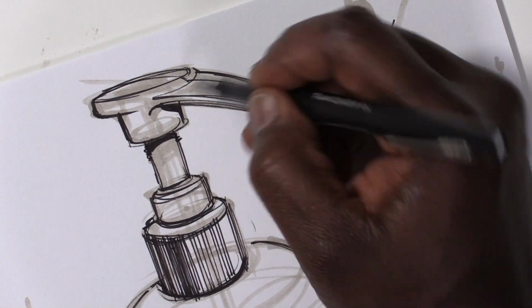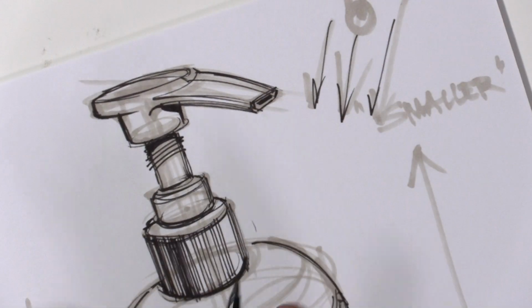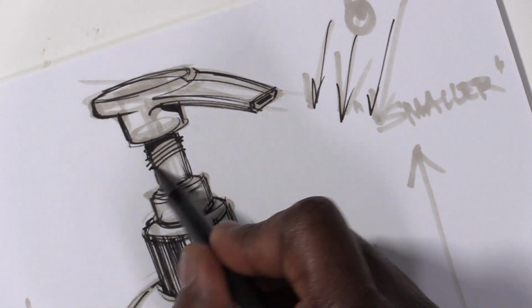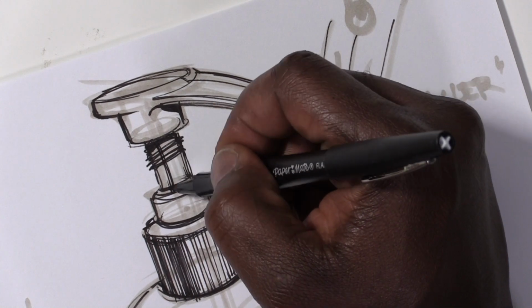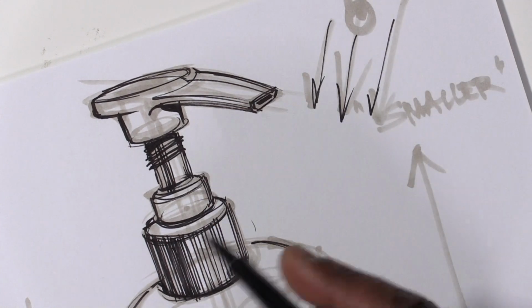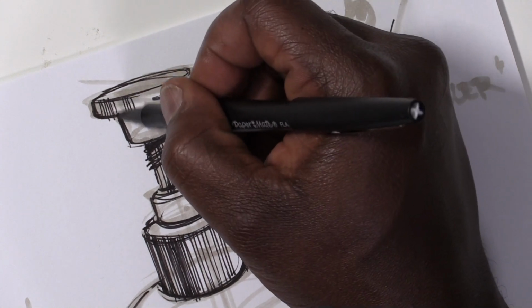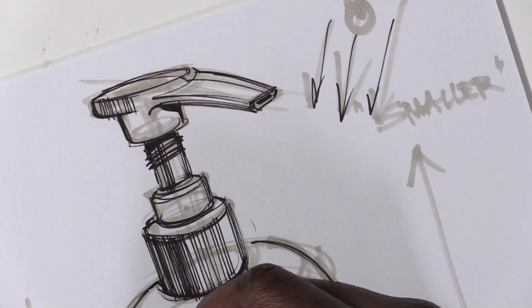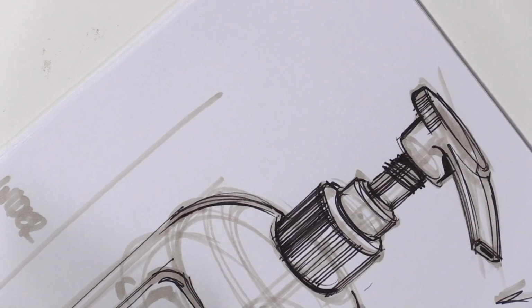And it had some threads. So I'm not going to focus on the accurate geometry of the threads, but just suggest using some lines. And a lot of times that's enough just to say, hey, that's threaded. Maybe a little bit of texture here, for example. And because it's a bottle and plastic, in this case, I'm going to actually apply a double line technique.